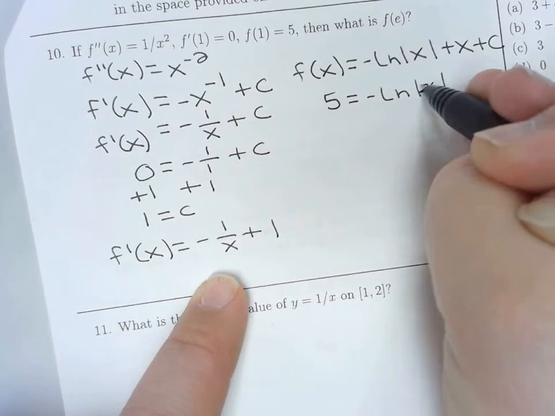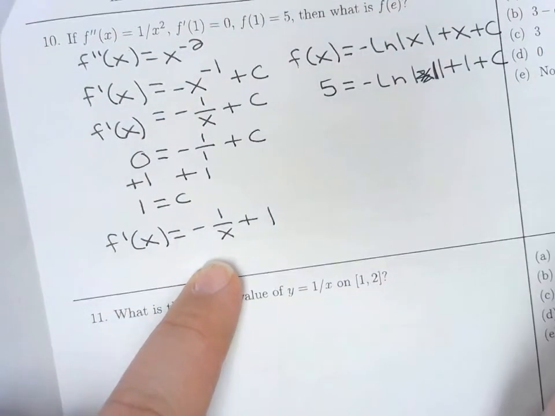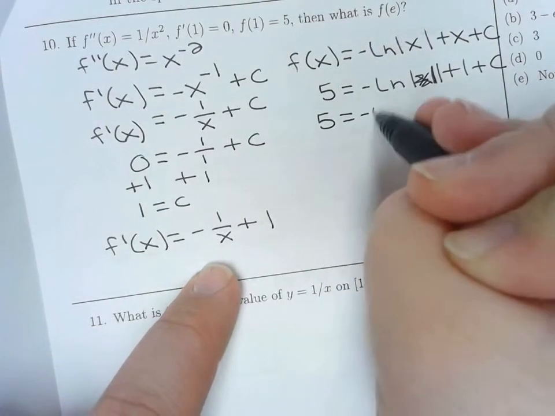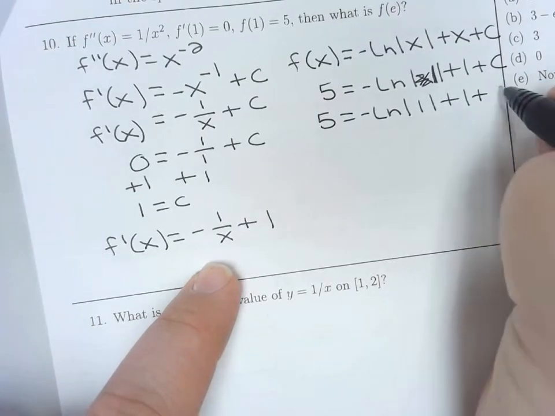Oh, I didn't plug in 1. 1 plus 1 plus c. That's kind of working out weird. Negative ln absolute value of 1 plus 1. What's ln absolute value of 1? What's ln of 1?